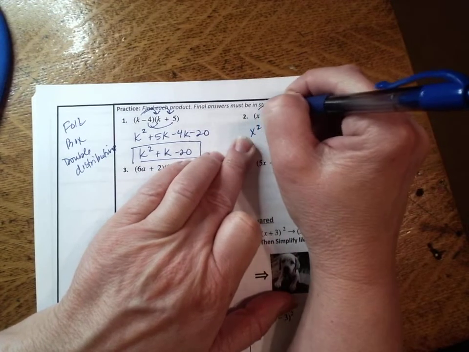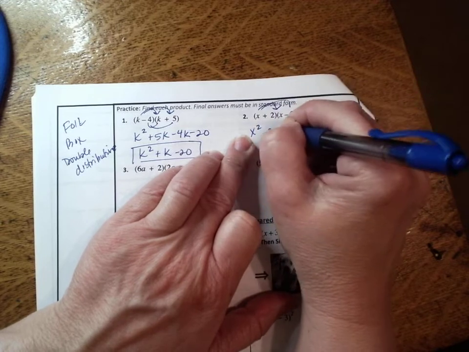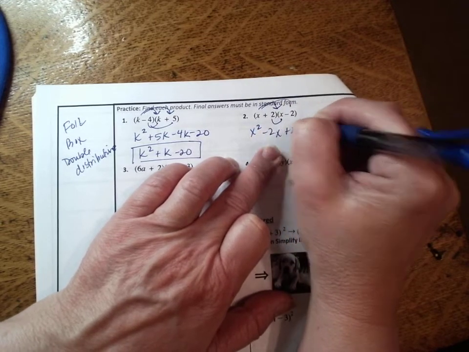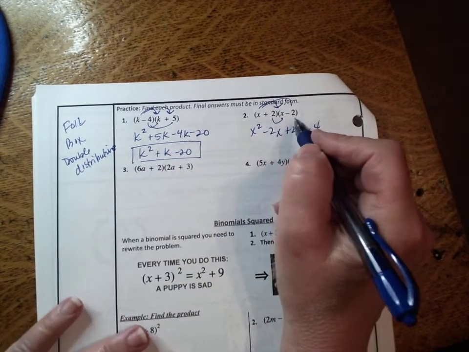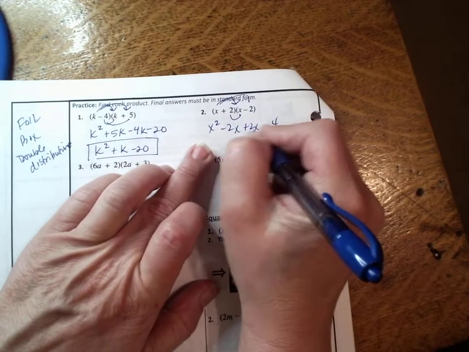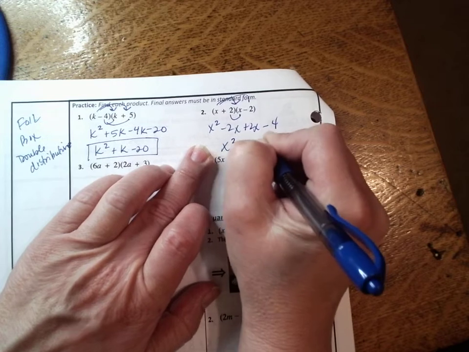x squared minus 2x plus 2x minus 4. 2 times a negative 2. Watch what happens here. These cancel, so this is just x squared minus 4.